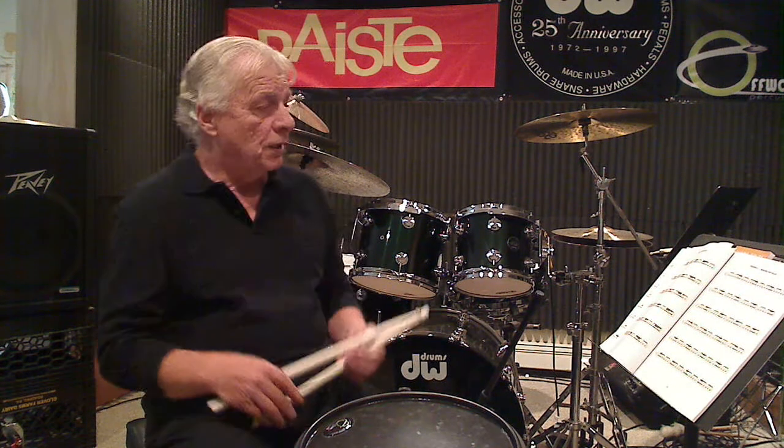Okay. Now, line 2, again, I wrote the same figure 4 times so you would understand it a lot better. And it's just going over something and over something, and you get the feel of it. Now, it's just a combination of the 8th note, the 16th, and the 32nd. This time, the 8th note falls on the 1, the 32nds fall on the 2, and the 16ths fall on the 3.